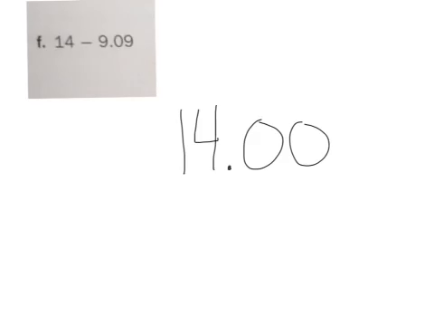For this problem, they are asking us to subtract our decimals again. So you can follow along with me on page 179. This is letter F. So to do this, we need to make sure our decimals line up. Now looking at the problem, we have the number 14. When I have the number 14, where is my decimal? Well, my decimal is right after the 14, and I can add as many zeros as needed. My next number, 9.09, I can write underneath the 14.